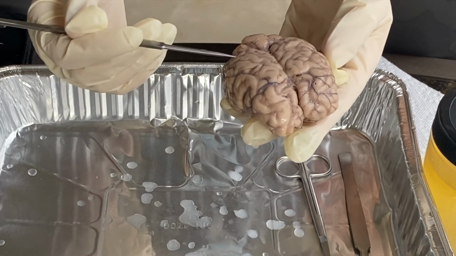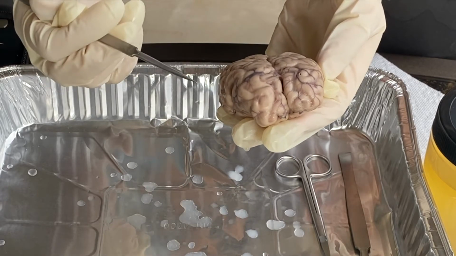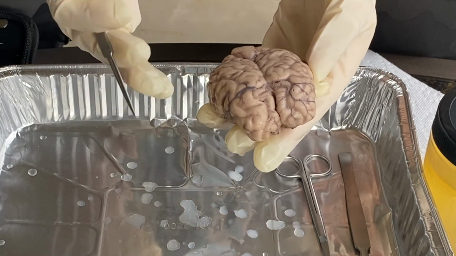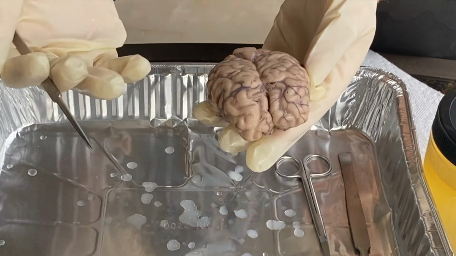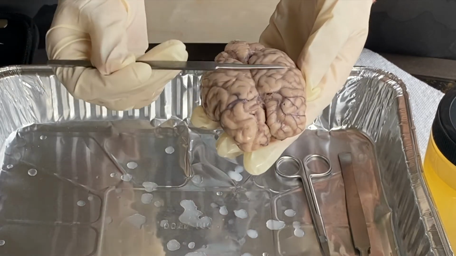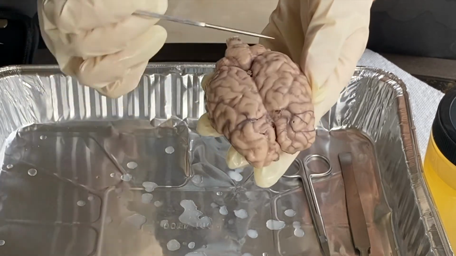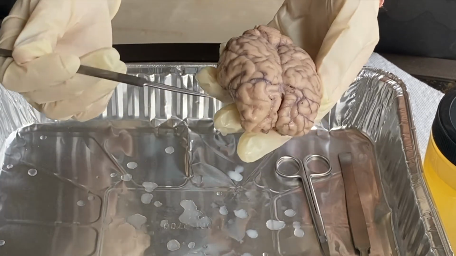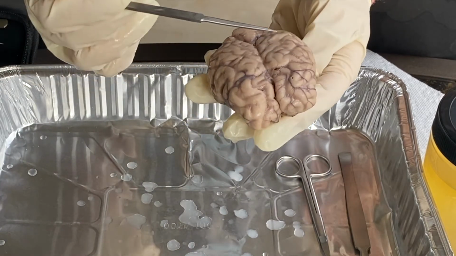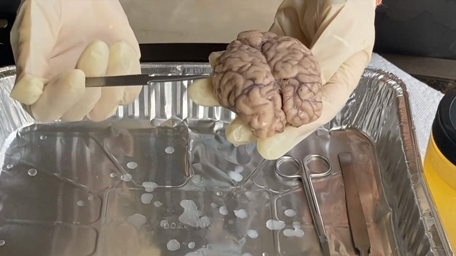Then we have our 4 cortexes. The cerebral cortex is basically the outermost layer of the brain, and it has 4 parts. So this part is your frontal lobe, and then you have your parietal lobe here, and then you have your occipital lobe back here, and your temporal lobes here and here. And there's 4 lobes on each hemisphere, so a total of 8.